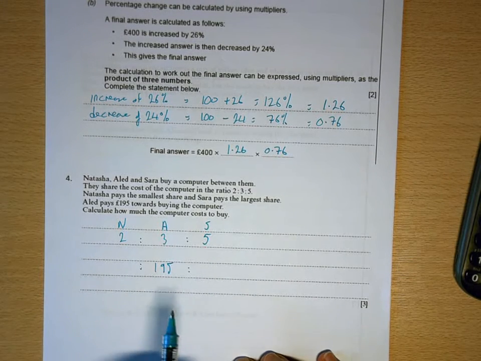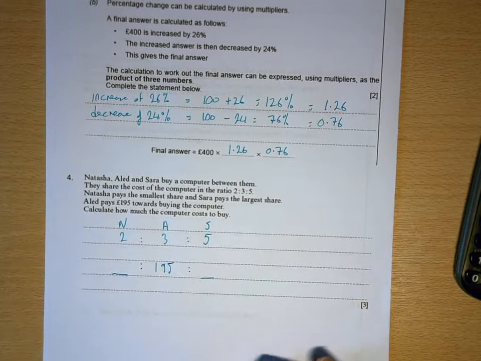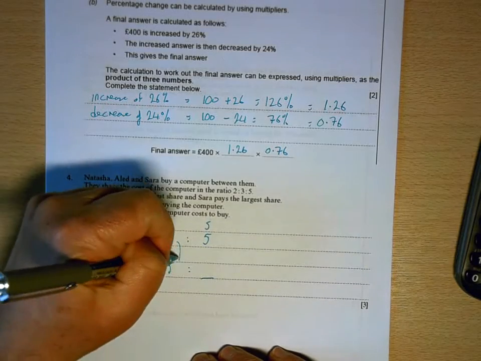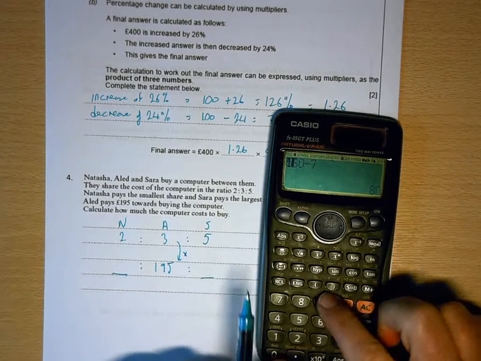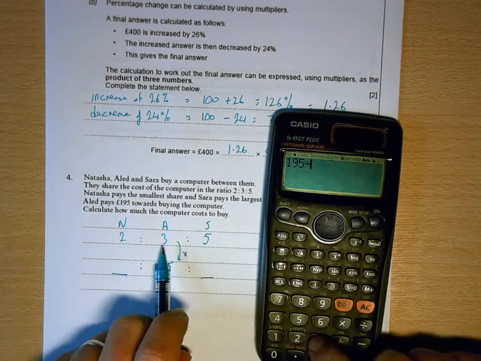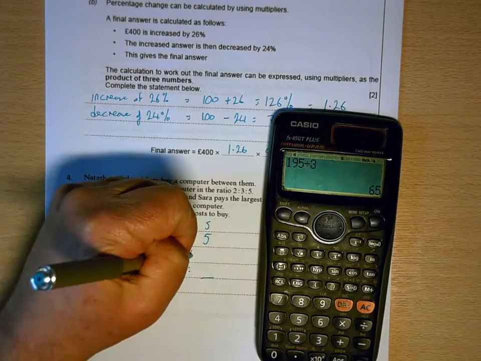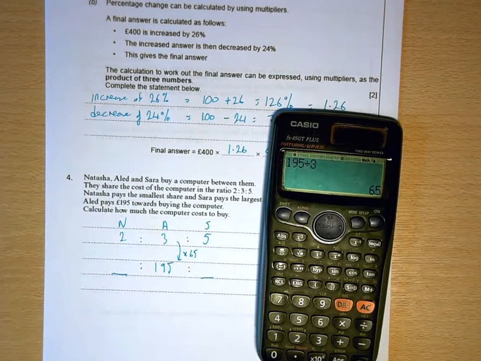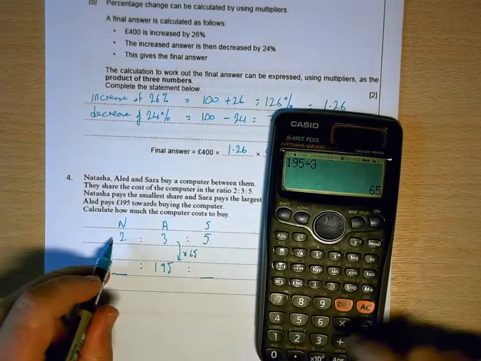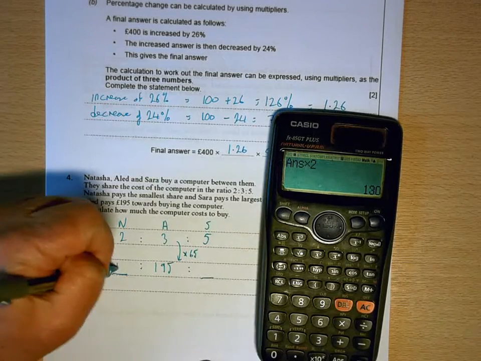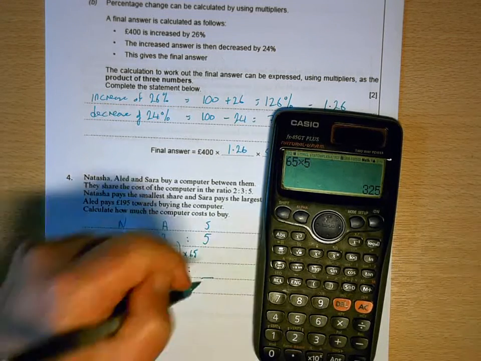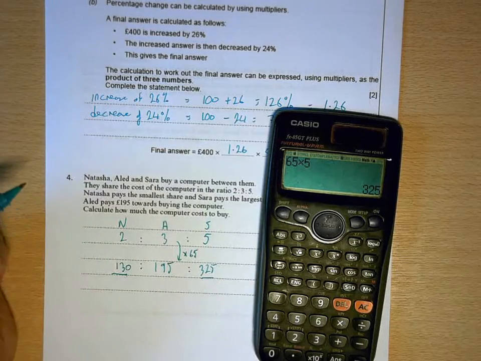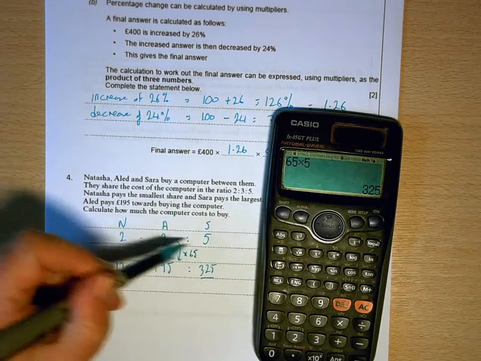So in order to do that, first of all I need to work out how much Natasha and Sarah's shares are, and I do that by working out what the multiplier is. So I'm going to do £195, which Alid pays, divided by his 3 shares. So each part is worth 65. So Natasha is going to be paying £130 and Sarah is going to be paying £325, multiplying each of those by 65.